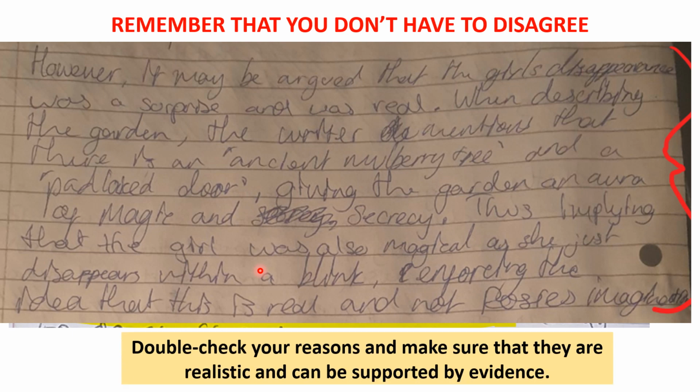So what I want you to do now is be critical of your own work. I want you to go to the table that you just made with your reasons from your question 4, and I want you to make sure that they are realistic and that they can be supported by evidence. If they sound anything like the two that we just looked at, you might want to rethink your reasons. Pause the video and complete that task now, please.